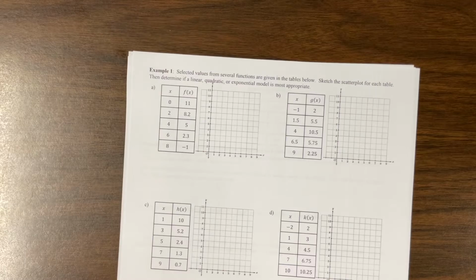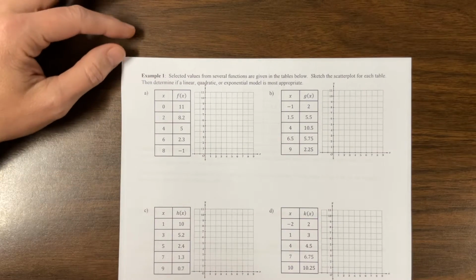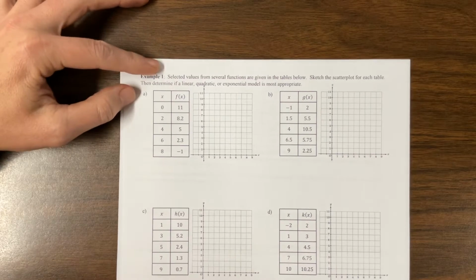Okay, here we go. Let's see the problems that he suggested. Select values from several functions are given in the table. Sketch a scatter plot for each. Determine if it's linear.